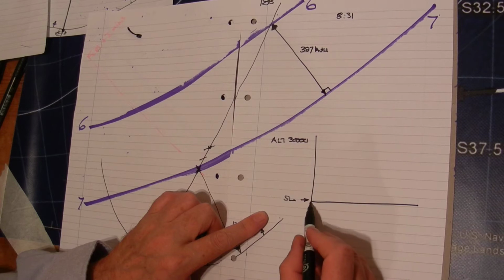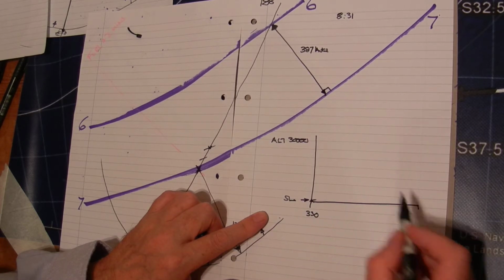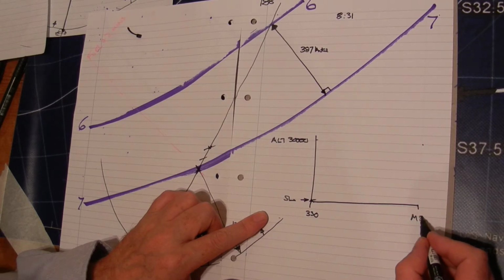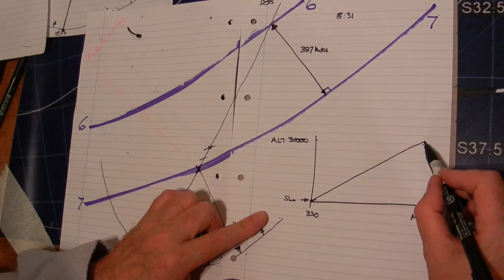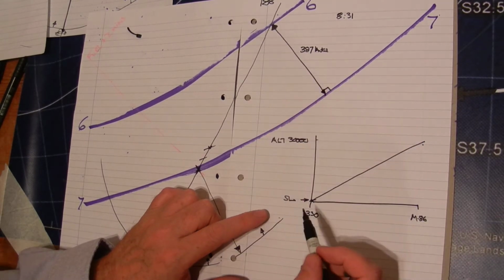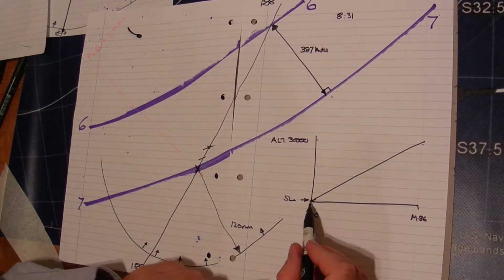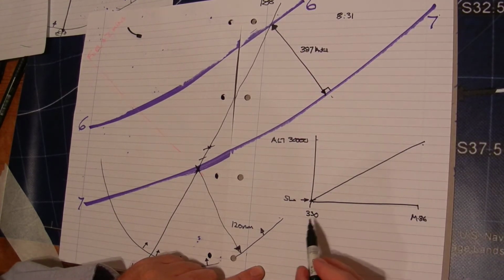At sea level, the aircraft can only do 330 knots, and at altitude 30,000 feet it can do Mach 0.86, we'll call it, and so it's a sort of sliding scale between there. As you descend you get slower, so if we're going to be doing 387 knots average speed across from 6 to 7, we cannot be at sea level. It's impossible. It can only do 337 knots at sea level for that time.